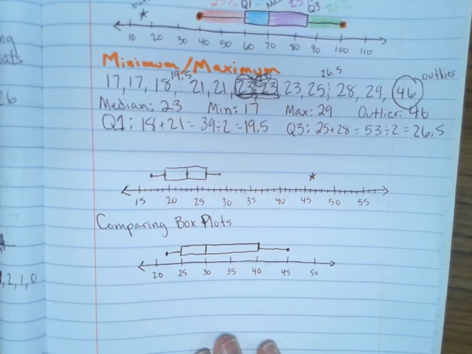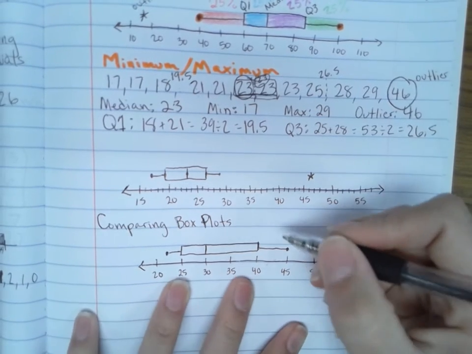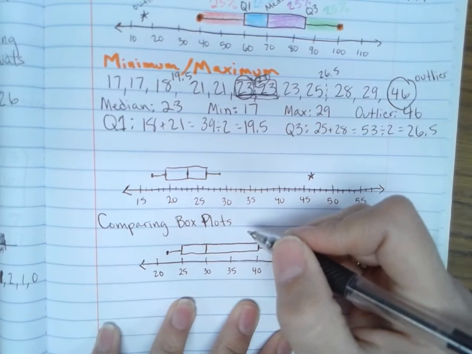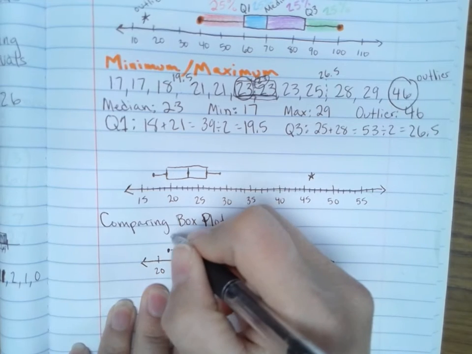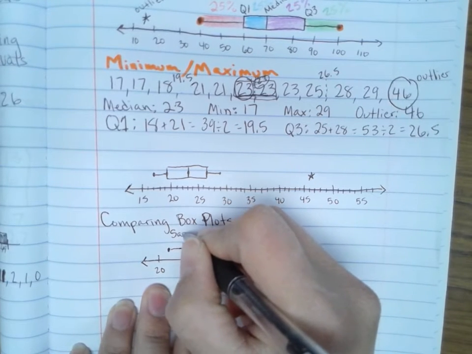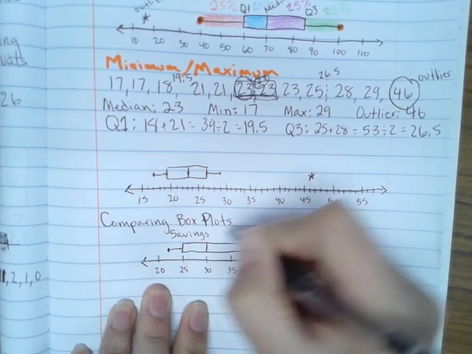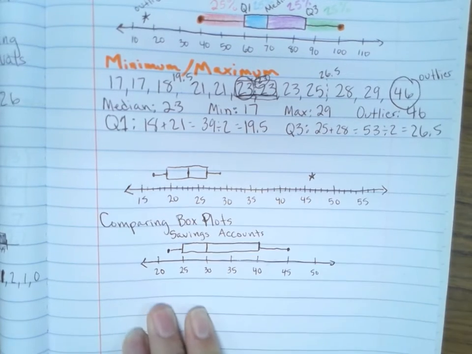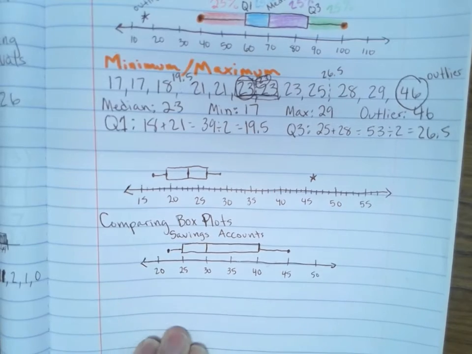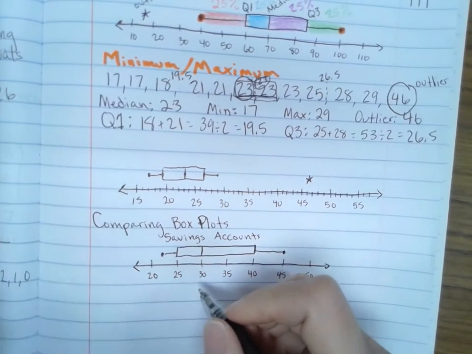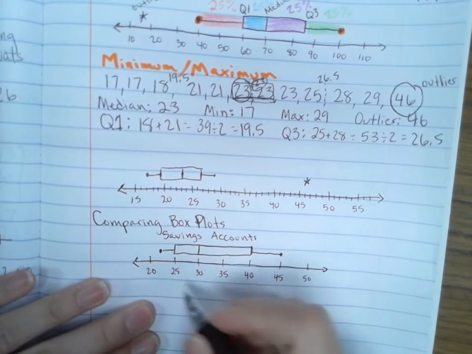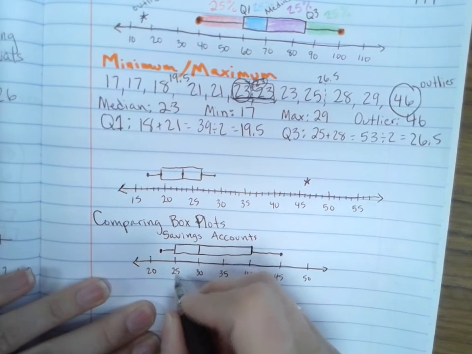Okay, we're going to give this one a title. We're going to call this one savings accounts. So we have a title. So here we're comparing savings account. When we're doing data, you want to have titles if you know what it is. So savings account, and what is this? This is dollars.